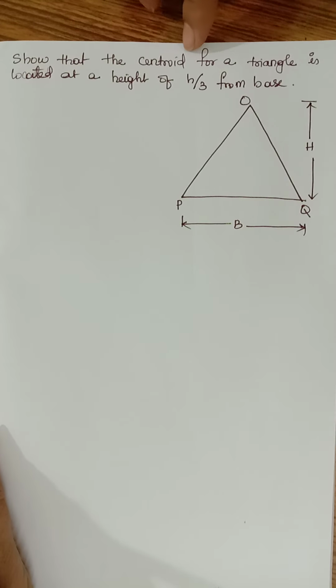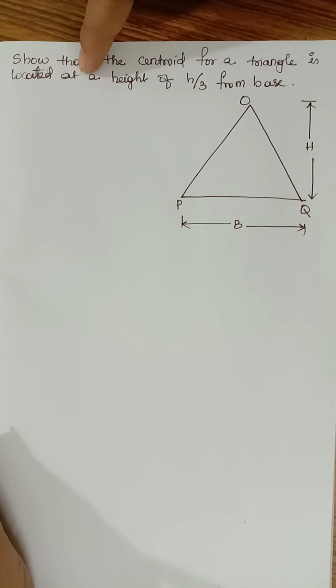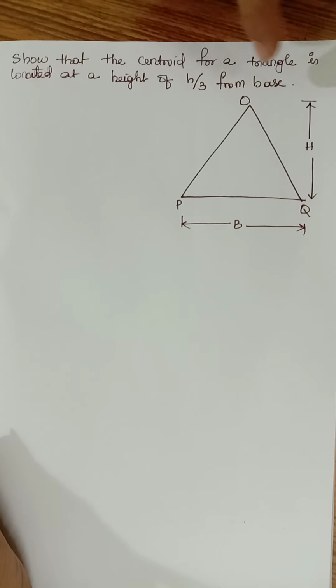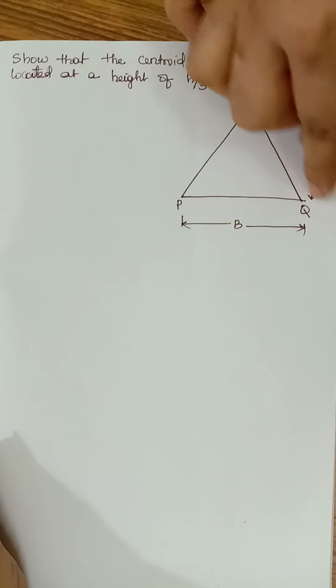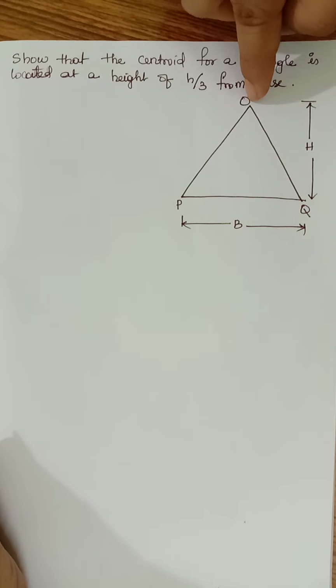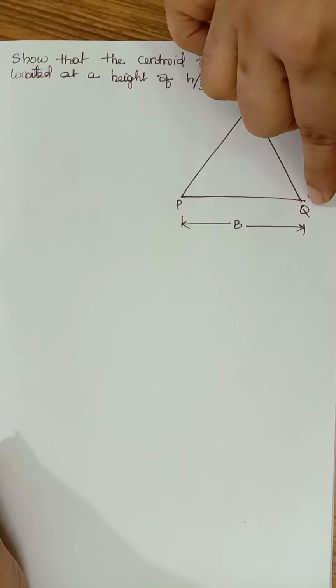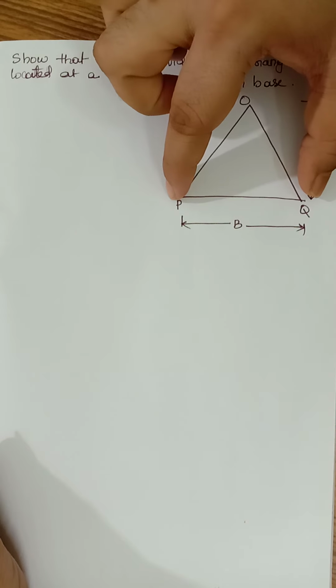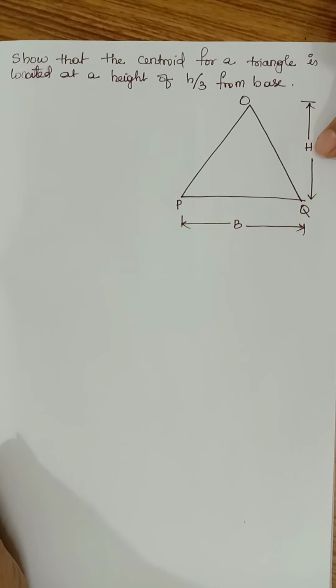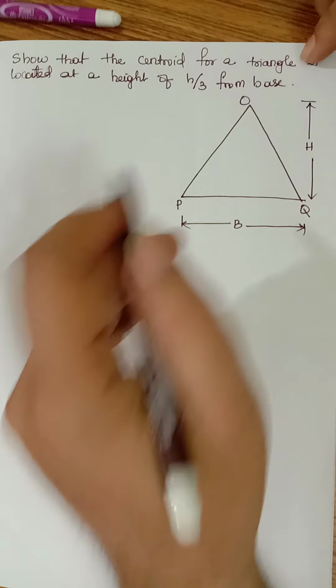Show that the centroid for a triangle is located at a distance of h by 3 from the base, where h represents the height of the triangle. For my convenience, I am considering a right angle triangle here, capital O, capital P and capital Q, which has a base capital B and whose height is capital H.